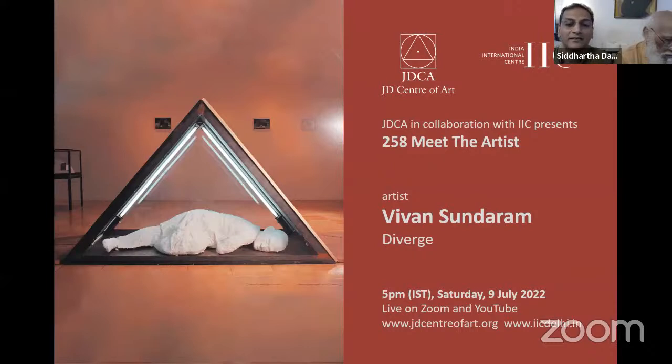But first about JDCA. JD Center of Art is envisioned as a unique art center that aims to preserve and exhibit its large collection of folk, tribal, traditional, and contemporary art, all under one roof. It is currently under construction in Bhubaneswar, Odisha. Meet the Artist is a permanent program of JDCA, where invited artists, craftspersons, or scholars share their work, their experiences, and insights through an illustrated talk. Since 2001, 257 such talks have taken place on the second Saturday of every month. Currently, our sessions are being held online.